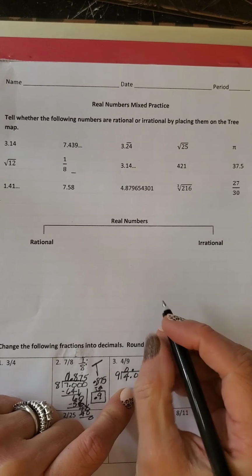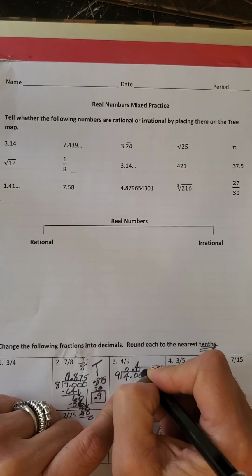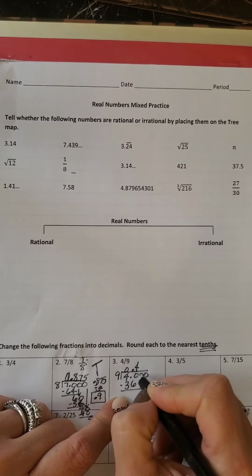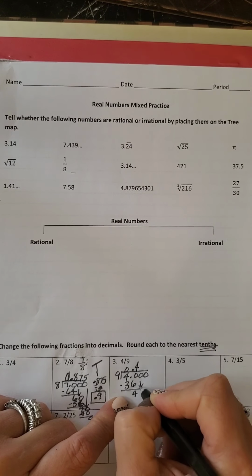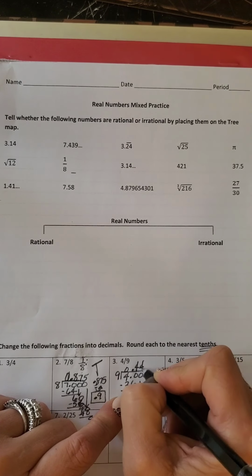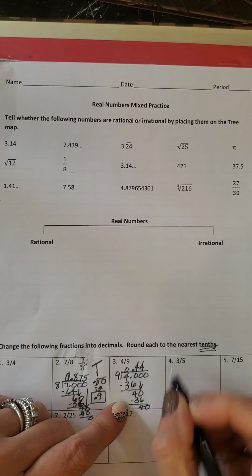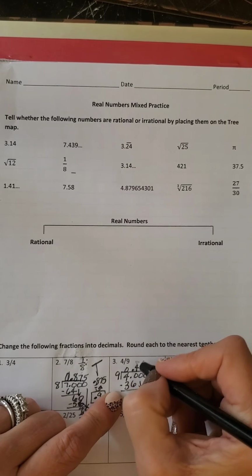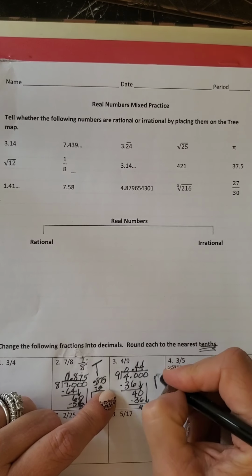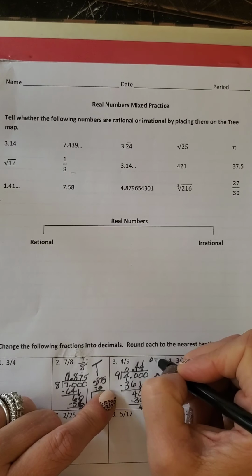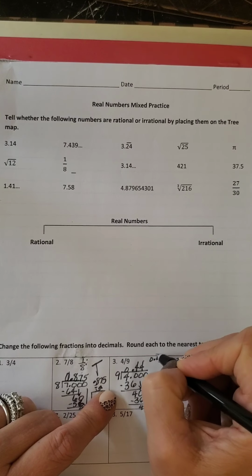It'll go into 40. 4 times 9 is 36. That gives me a 4. I have another 40. This is going to just keep repeating. I'm going to keep getting that 40 every time. So this is a repeating decimal, and it is 0.4 repeating.